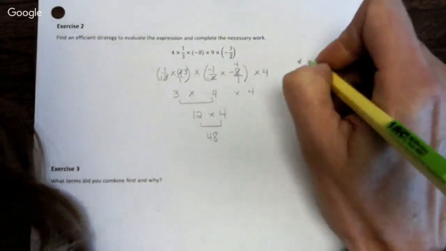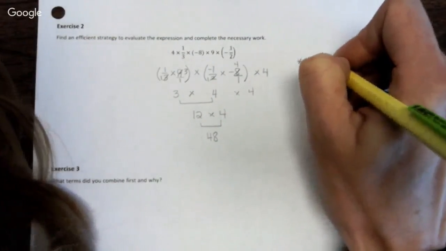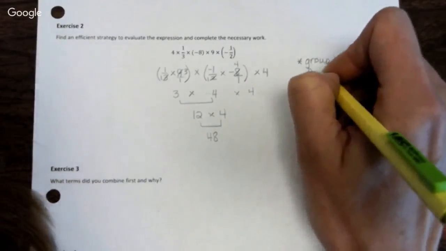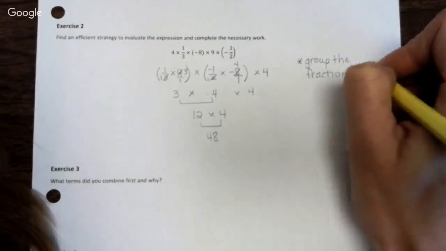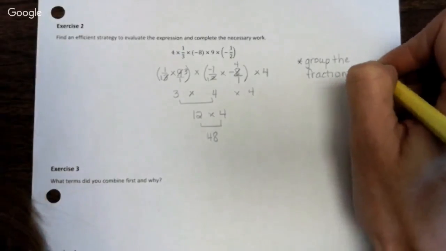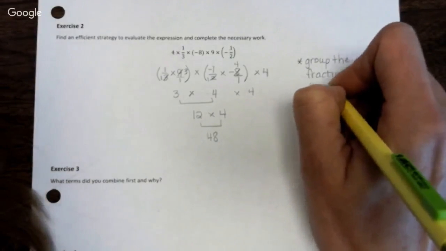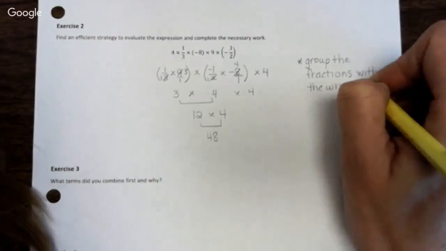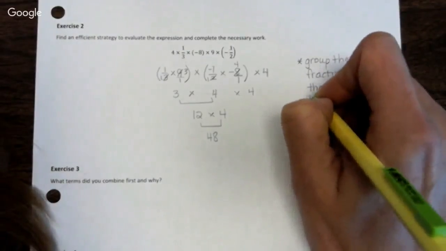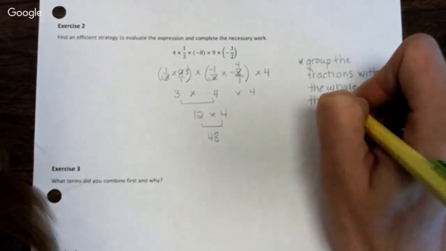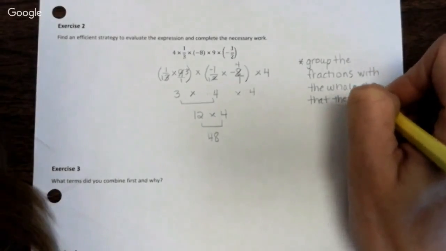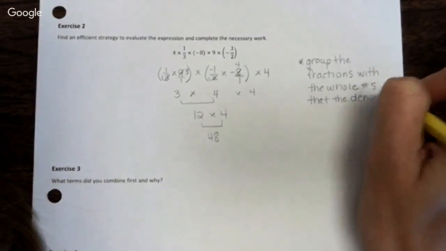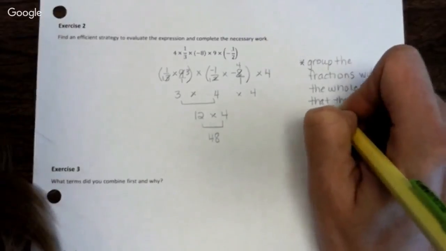So with this one, we're going to group the fractions with the whole numbers that the denominators go into evenly.